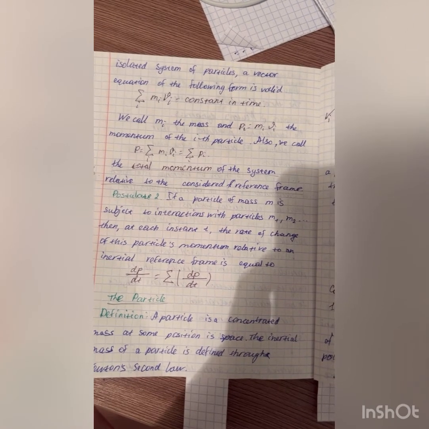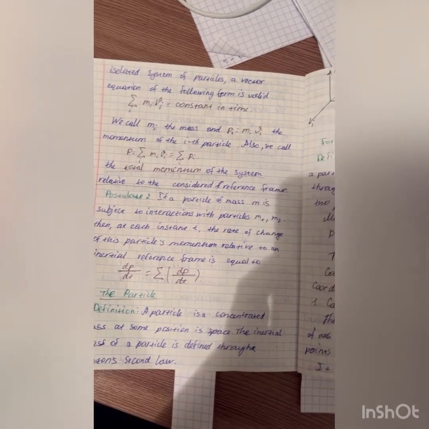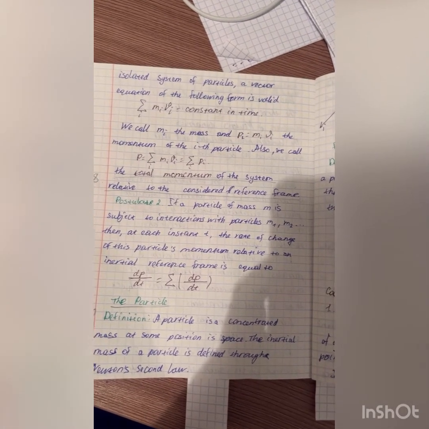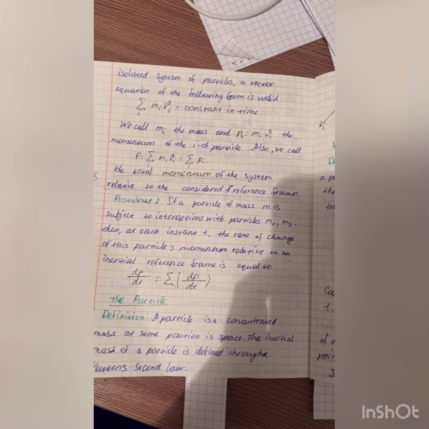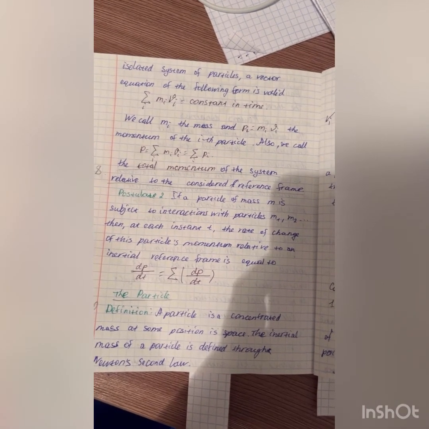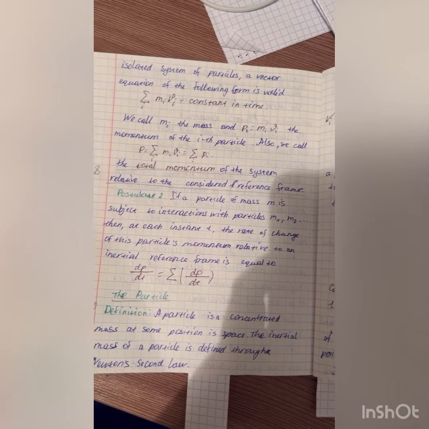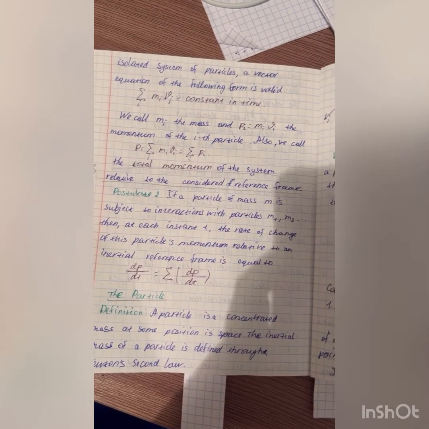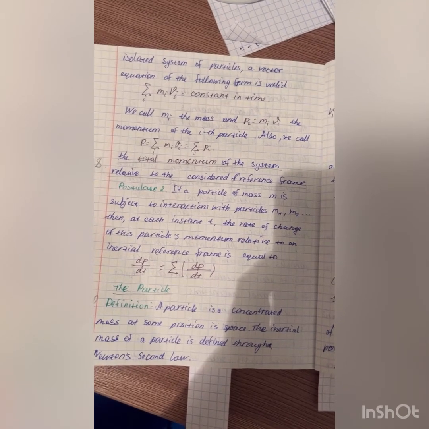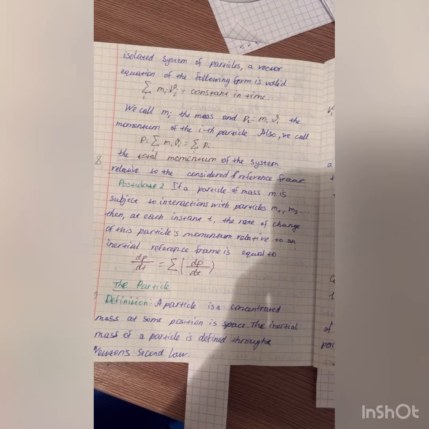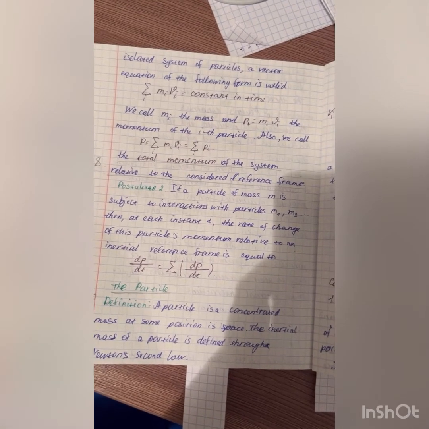the considered reference frame. And postulate 2: if a particle of mass m is subjected to interactions with particles m1 and m2, then at each instant t the rate of change of this particle's momentum relative to an inertial reference frame is equal to dp/dt equals the sum of the dp/dt contributions.